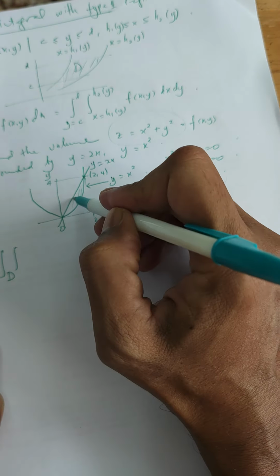For the first type region we have x from 0 to 2 and y. Looking at the smallest, we look at the area under the curve, which one is smaller. So y from x squared to 2x, and f(x, y) is x squared plus y squared.